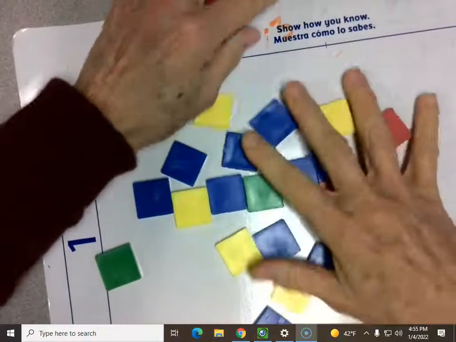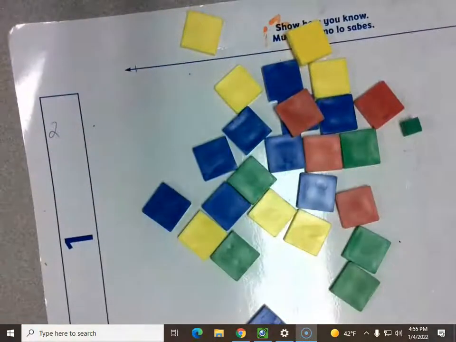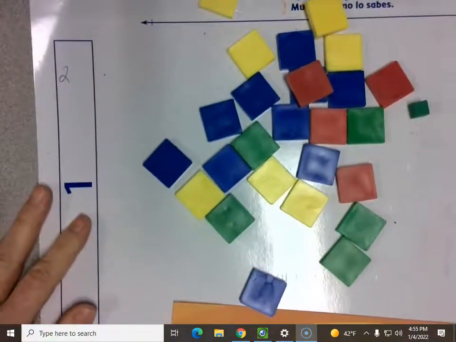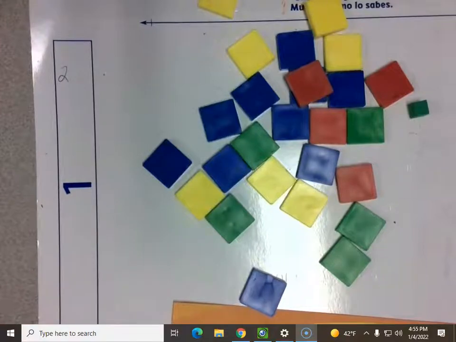Okay, I'm going to use my tiles. So I'm going to get 42 tiles. I don't know why I keep messing that up. And I'm going to start putting them into groups of 3.